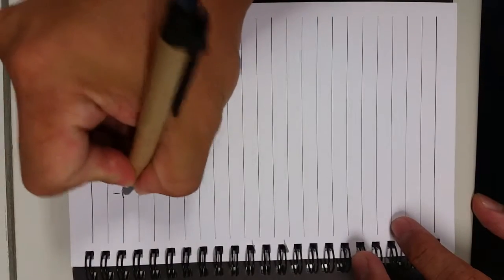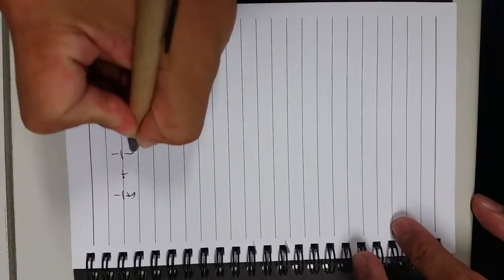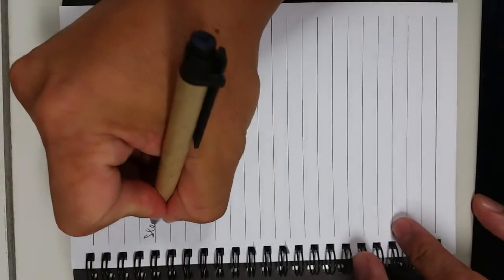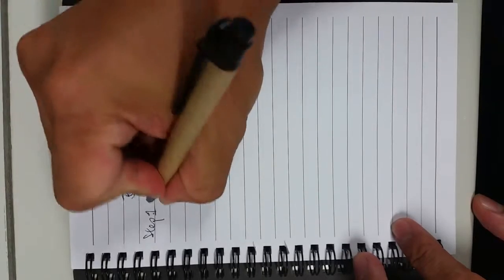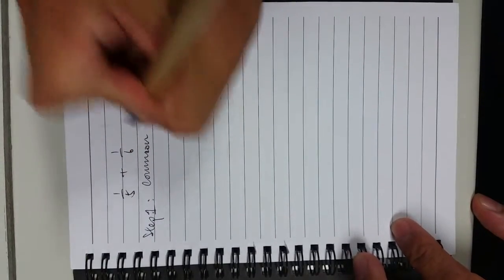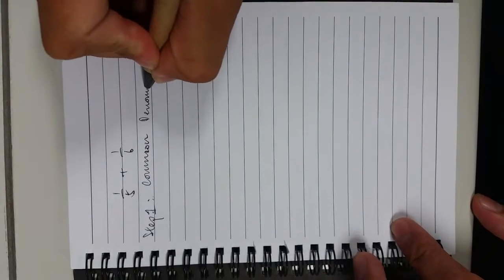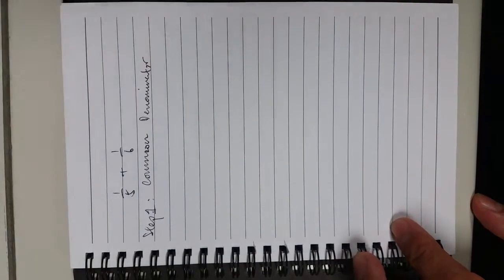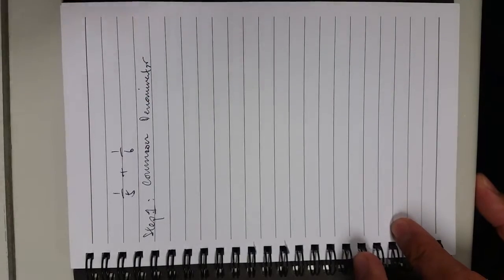So let's say you have 1 over 5 and you want to add that to 1 over 6. Now what do we do? Step 1, we will make the denominators the same. Okay, so you must have a common denominator before we can add. And how do we do that?